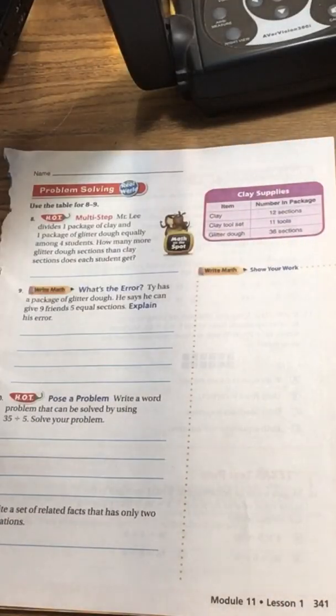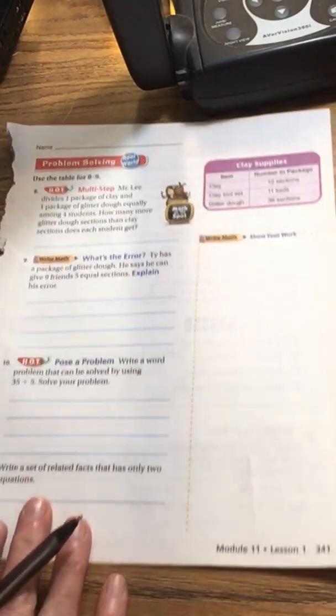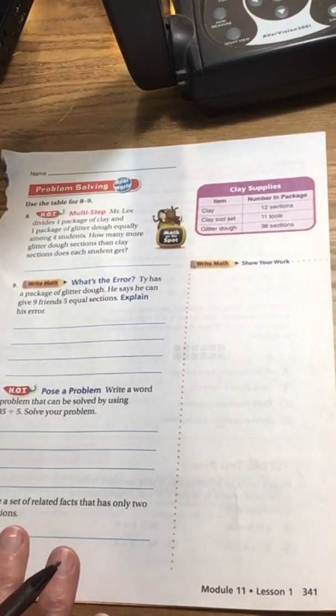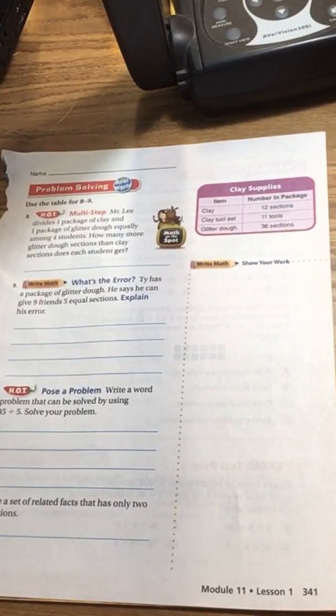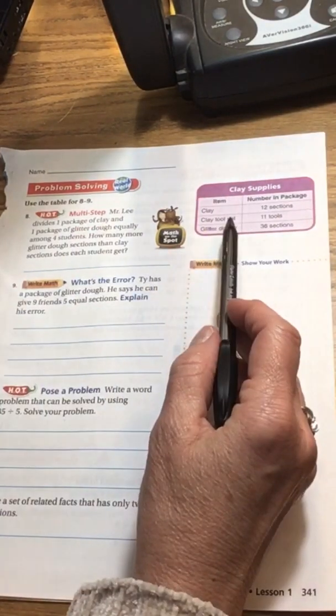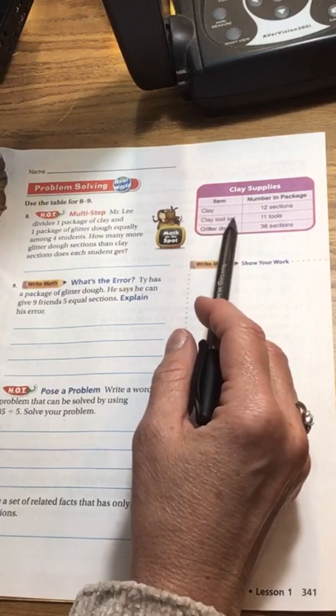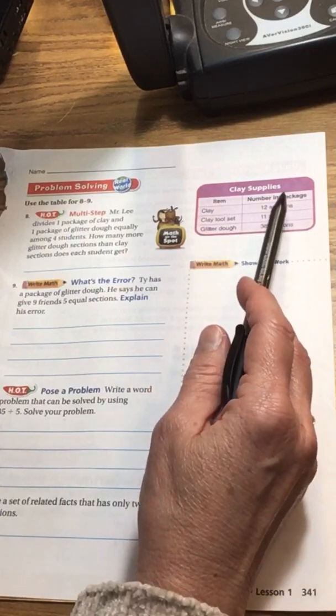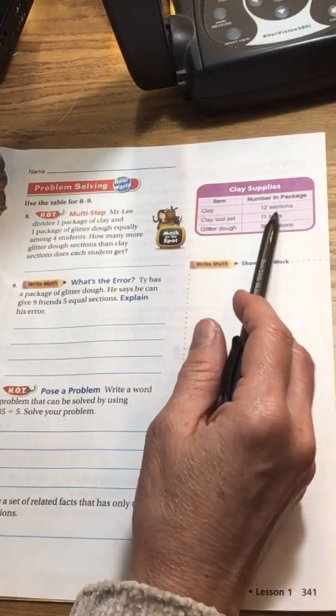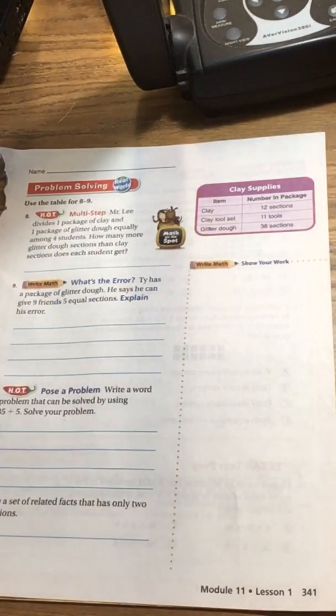All right, let's look on the next page, page 341. Oh, I didn't even check. I hope you saw that last page. Okay, 341. It says, Mr. Lee, we're going to use the table up here. The clay supplies. Clay tool set, glitter dough, number of package. So that's how many come in each of those packages.